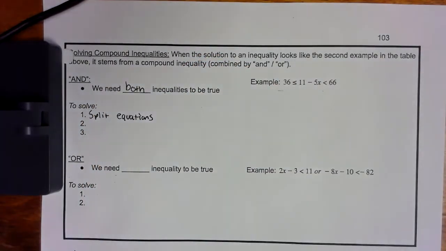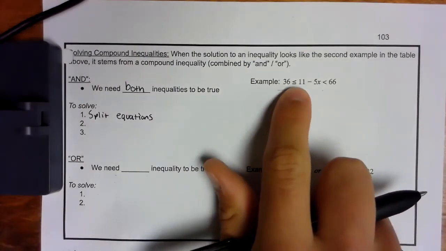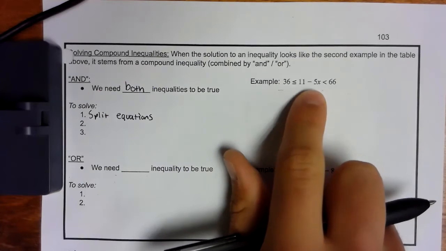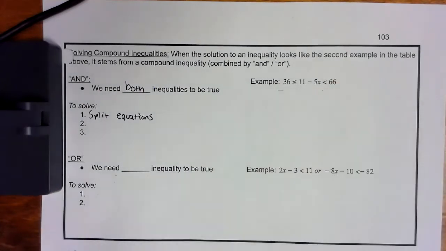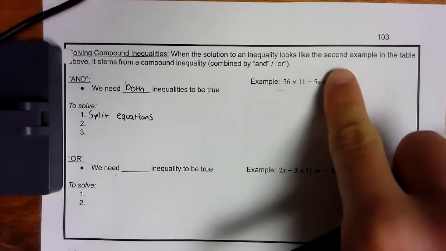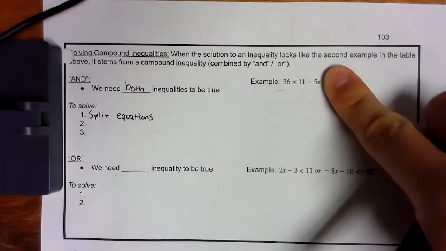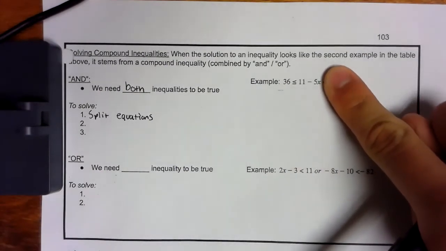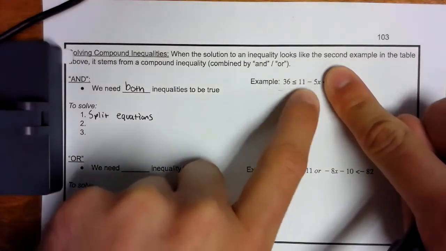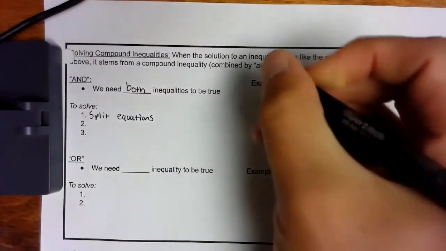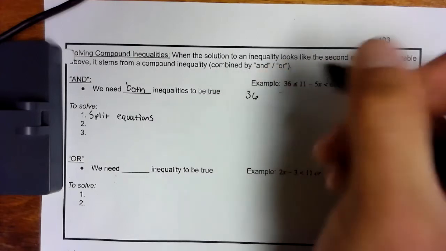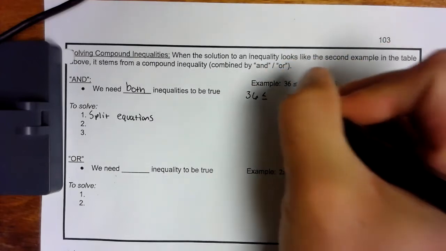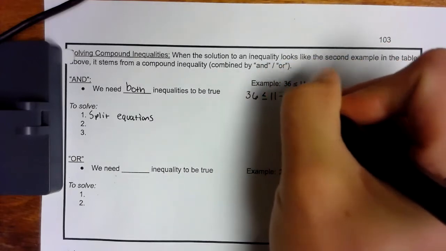When I say split it up, we're not used to seeing an inequality symbol and another inequality symbol with the expression right in the middle. So we want to make this into something that we're familiar with. If I hide one of those inequality symbols, what's on the right, I have an inequality statement right here, and I'm going to write that down. So I have 36 is less than or equal to 11 minus 5x.